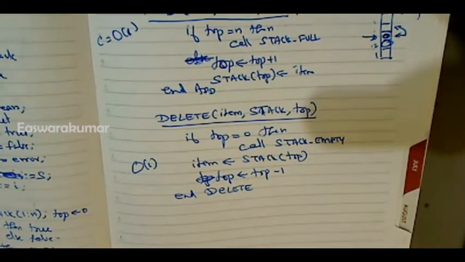Several elements I have to add. Every time I add an element, I have to call the add function, and whenever I remove a value, I have to call the delete function. The create function we call only once, but the other 4 functions you can call any number of times.